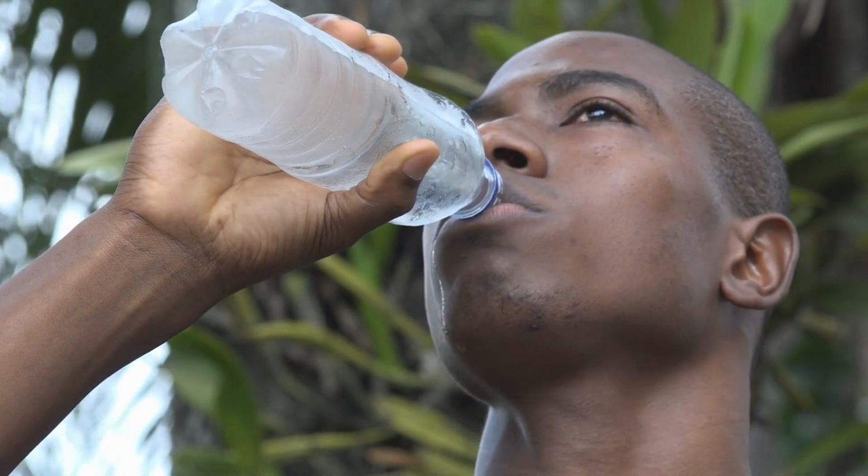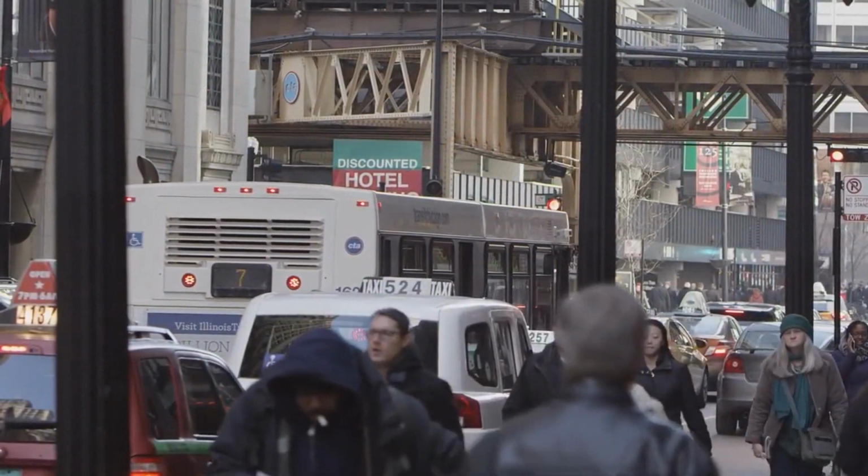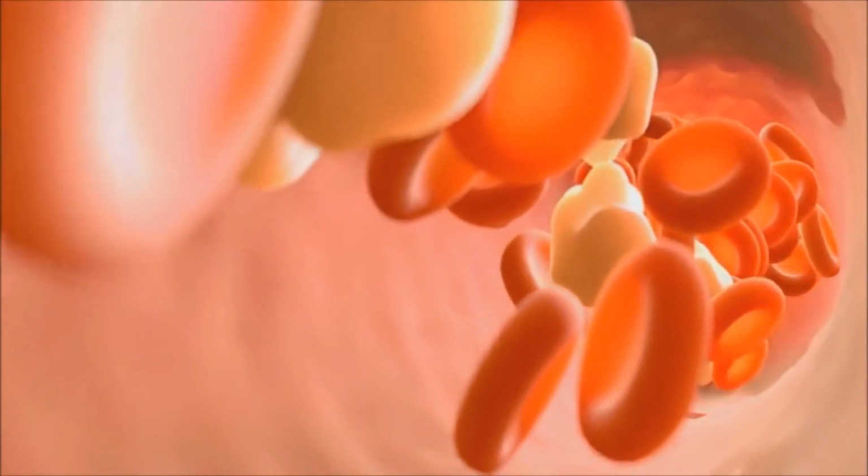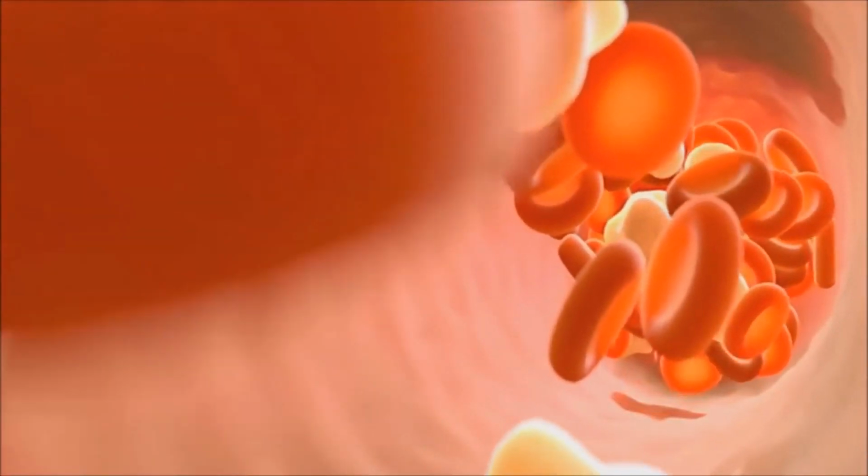Whether it is the water you drink, the ground you walk on, the food you eat, or the blood that's pumping around in your veins, it's all due to the chemistry of acids and bases. The chemistry of sour and bitter.